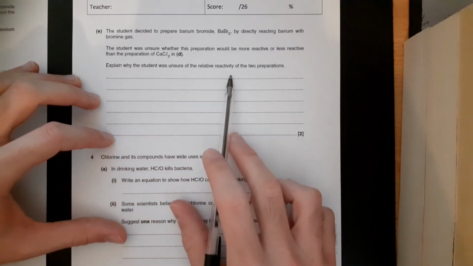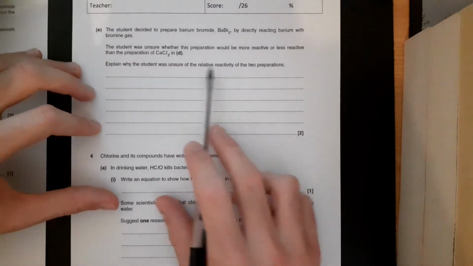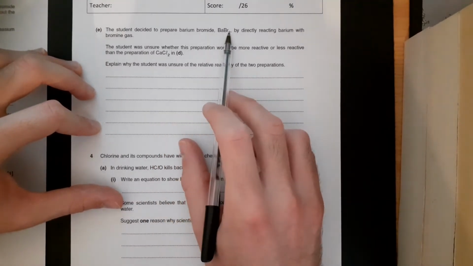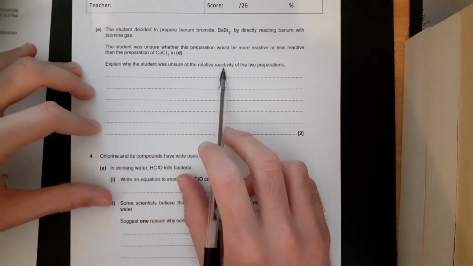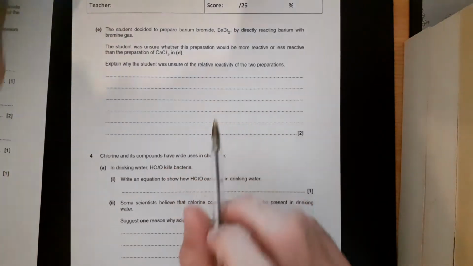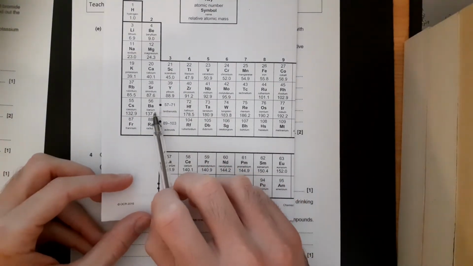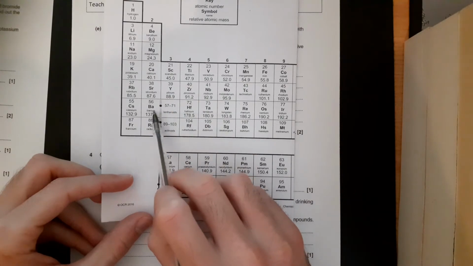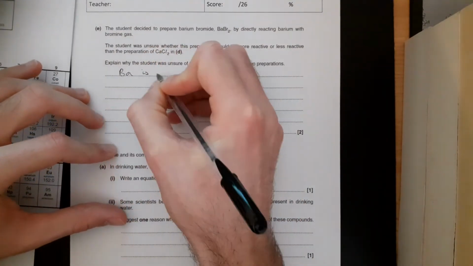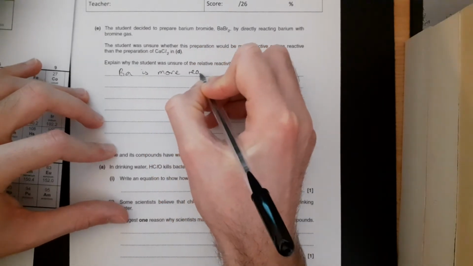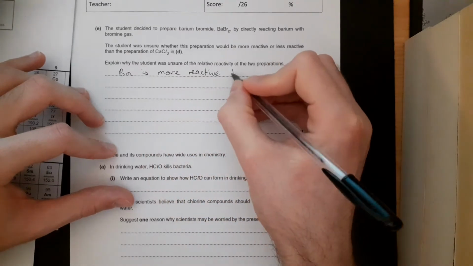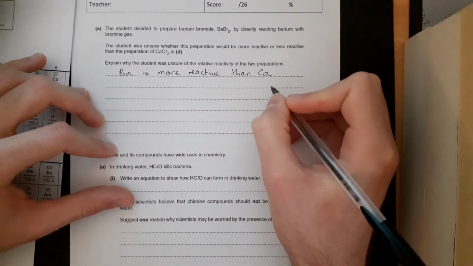So why were they unsure of the relative reactivity? This is linking together what we know about group 2 elements and what we know about group 7 elements. The reason we're not sure is because barium, if we look at the periodic table, is further down the group than calcium. So barium is going to be more reactive than calcium. Remember, the group 2 elements get more reactive down the group because it's easier for them to lose the 2 electrons.